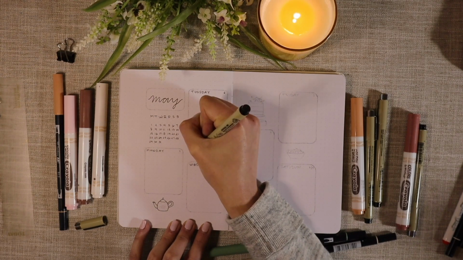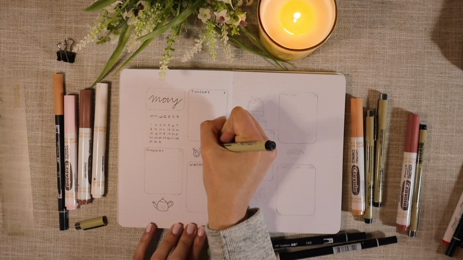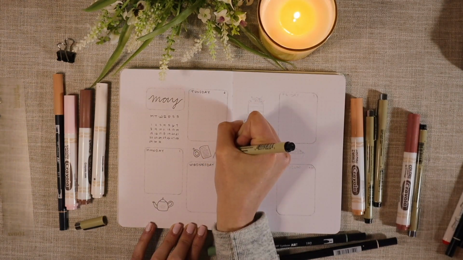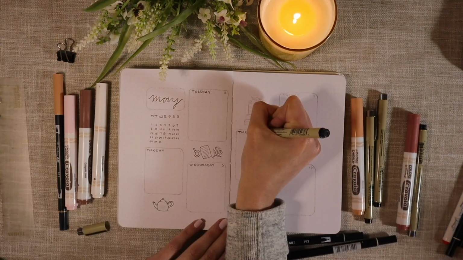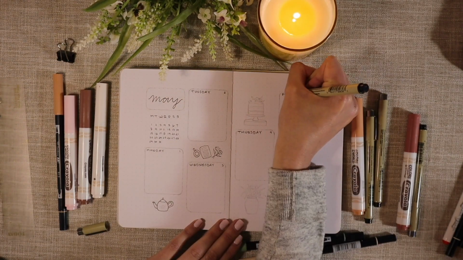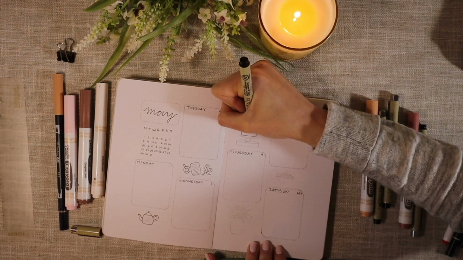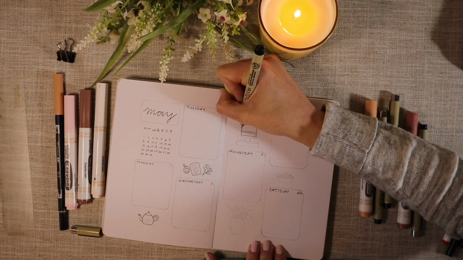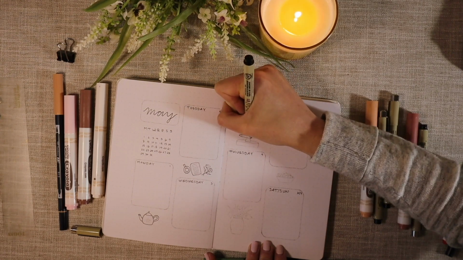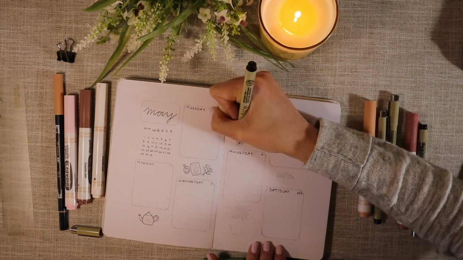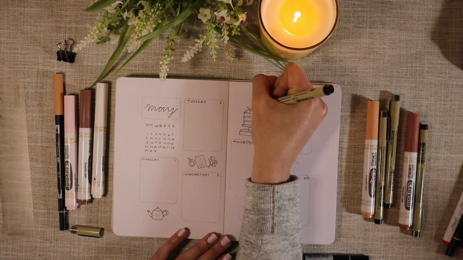So moving on to the weekly spread, I did something a little different. I wanted to have a different layout for my weekly spreads. I feel like I rotate between similar types of spreads. So I did these boxes alternating throughout the page, and I still had the month and the little calendar up at the top, and then I interspersed some of the little tea party picnic elements in between the boxes, which I think is cute, and I think it turned out really well.